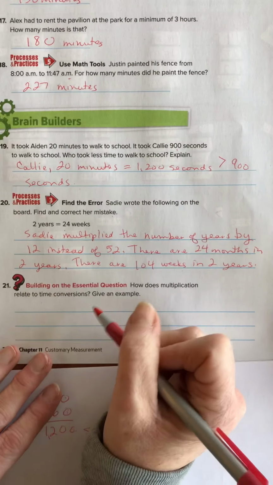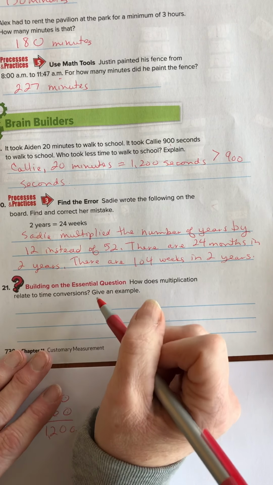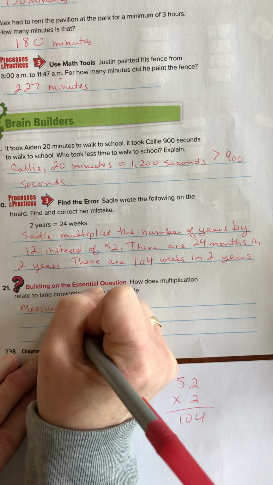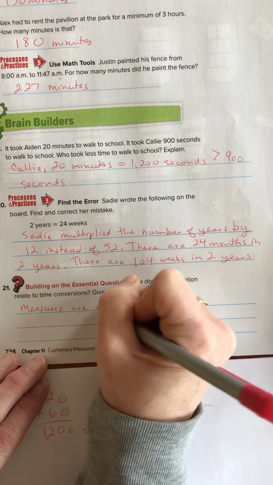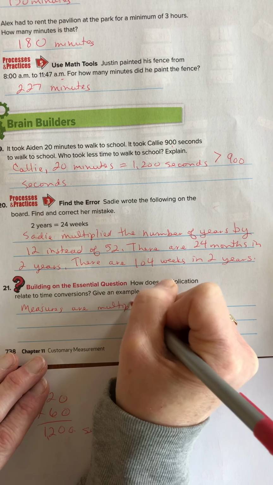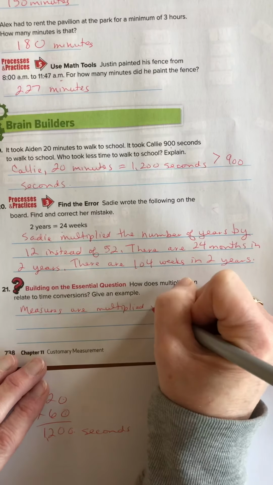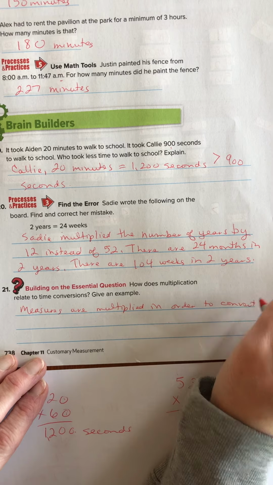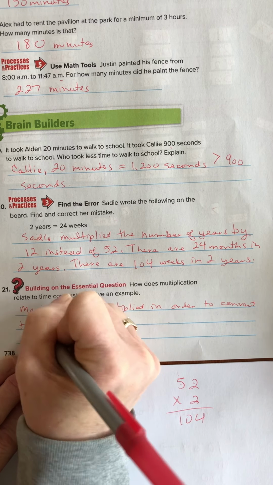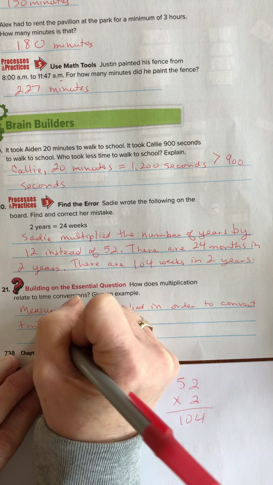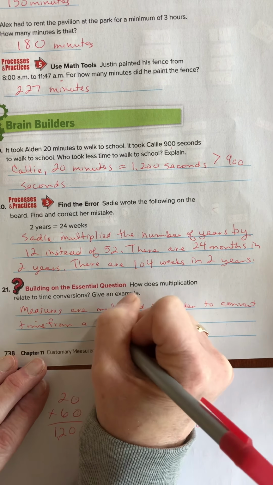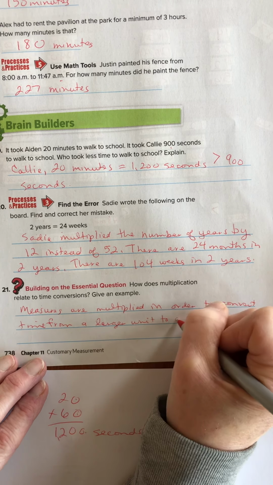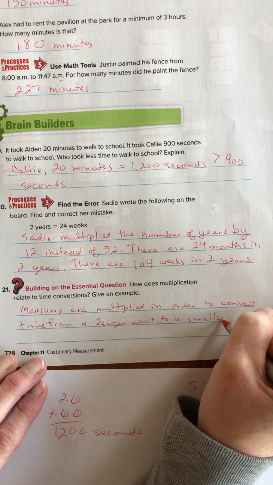Okay. How does multiplication relate to time conversions? So we're going to say measures are multiplied in order to convert time from, just like we did before, from a larger unit to a smaller unit.